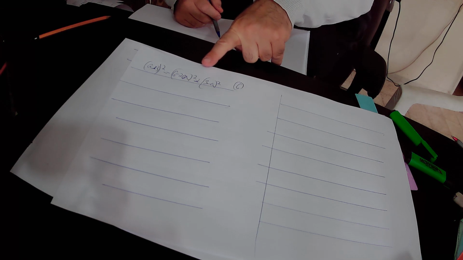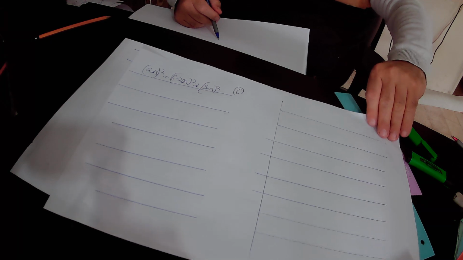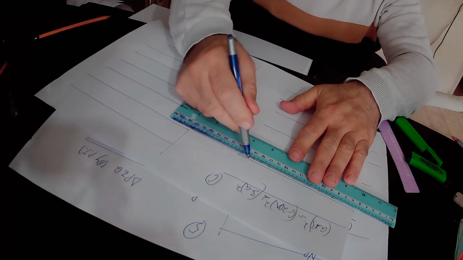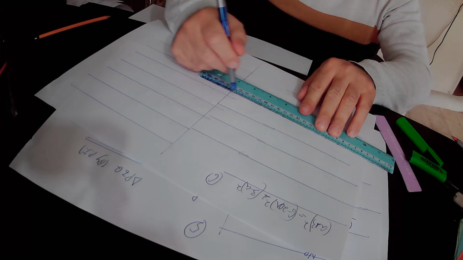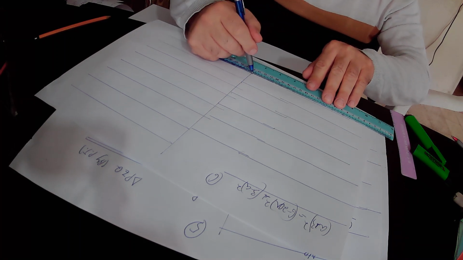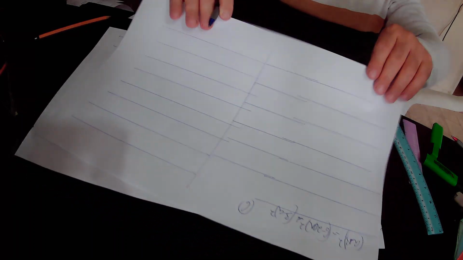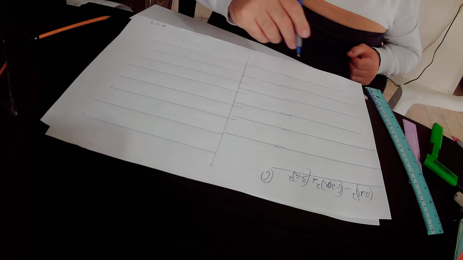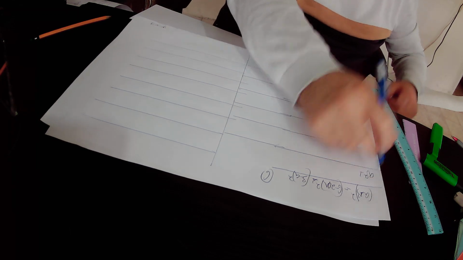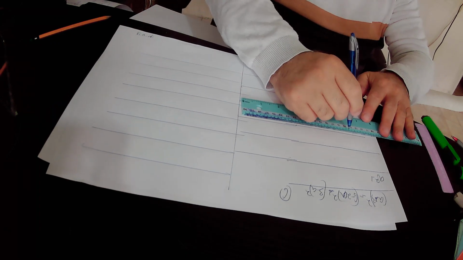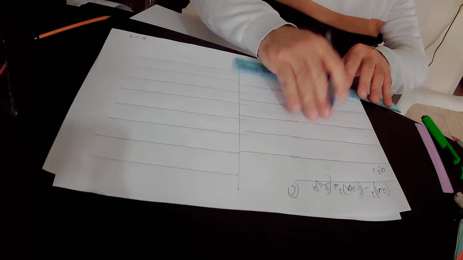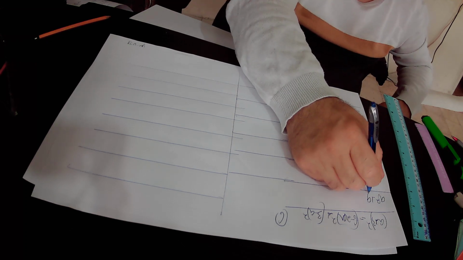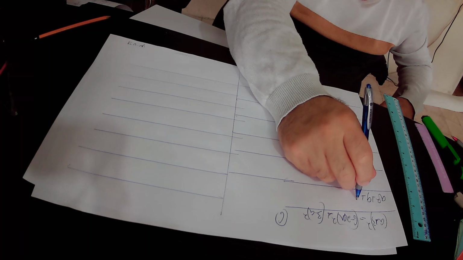We open the brackets on both sides of this equation, and we get that (a plus 3) squared equals a squared plus 3 squared, that is 9, plus 2 times a times 3, that is 6a.